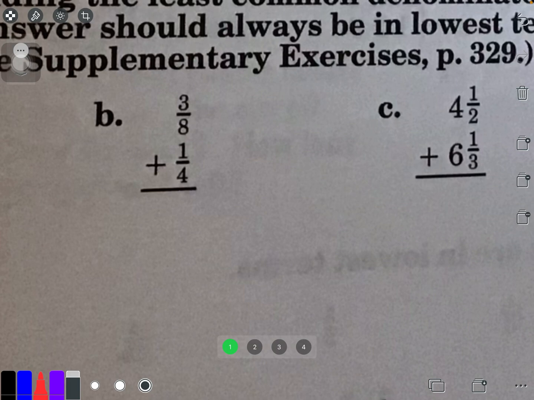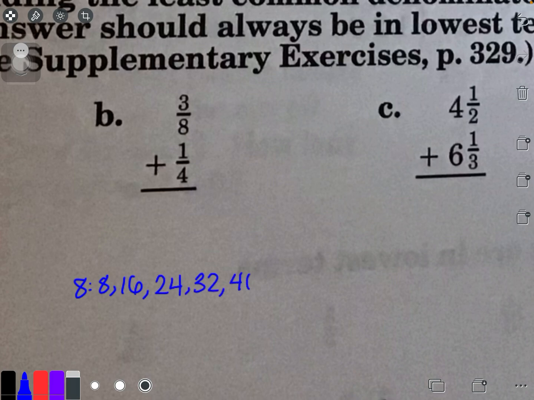So again, on scratch paper, I'm going to list the multiples. I'll list the multiples of 8: 8, 16, 24, 32, and 40. Now I'm going to list the multiples of 4: 4, 8, and I'm going to stop. You know why? Because I already found what they have in common. It's the 8. I don't have to keep going.